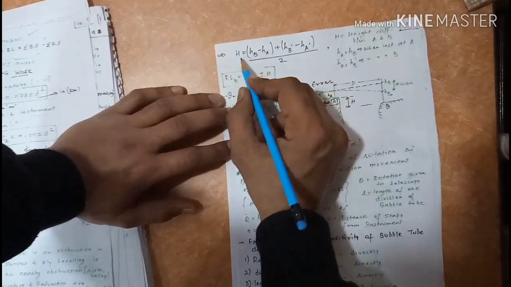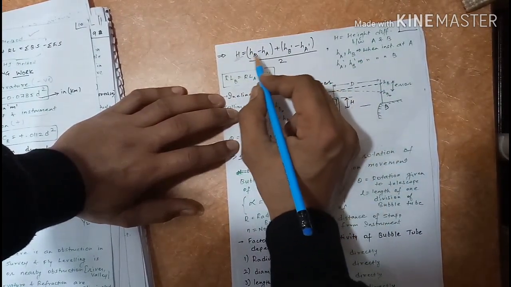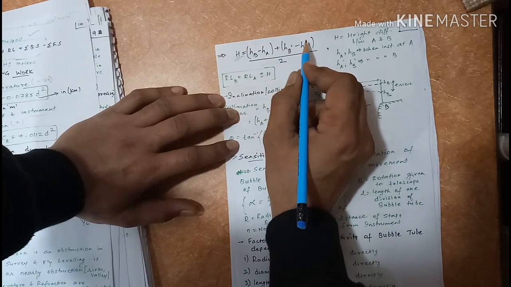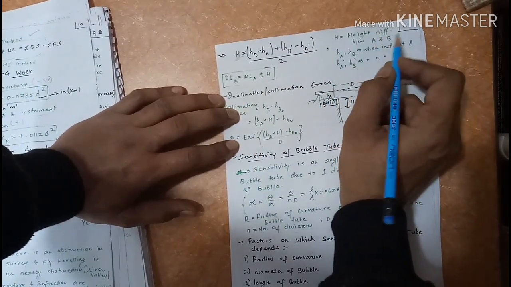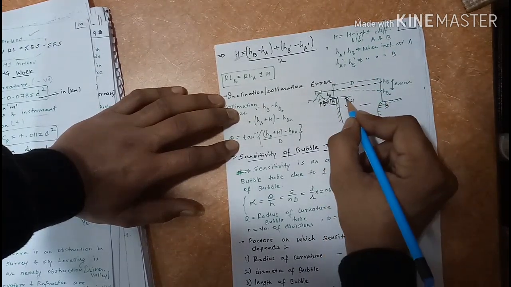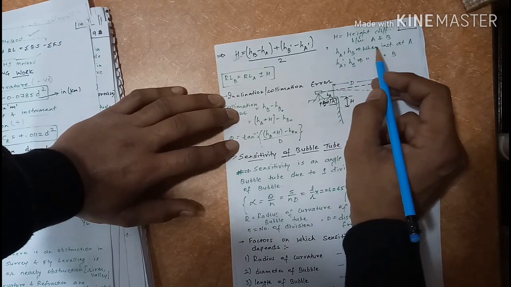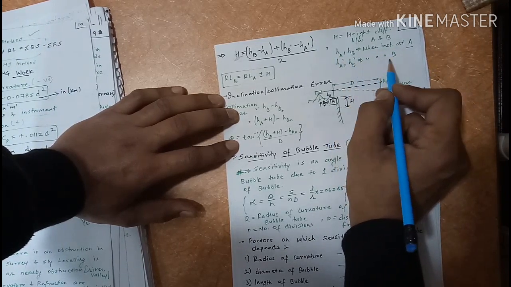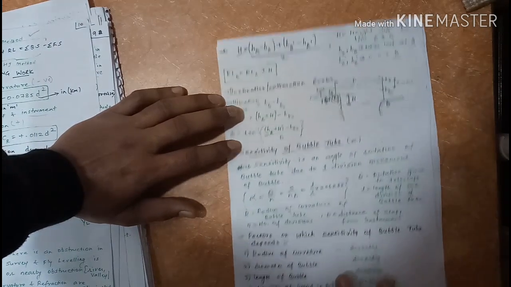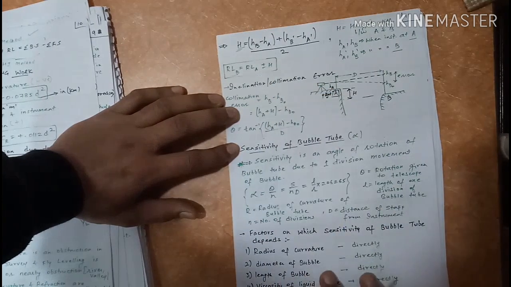The formula is: H is the height difference between the two points, H equals HB minus HA plus HB dash minus HA dash, upon 2. Now H is the height difference between A and B. HA and HB are the readings taken when the instrument is at A. HA dash and HB dash are the readings taken when the instrument is at B. Final RL of B will be RL of A plus or minus H.